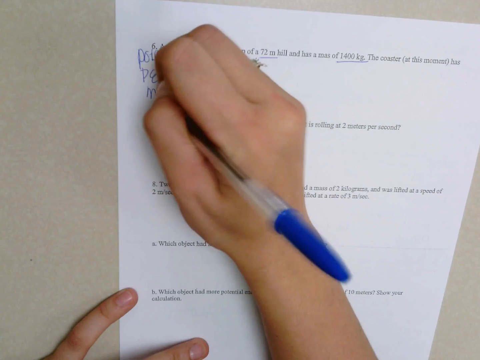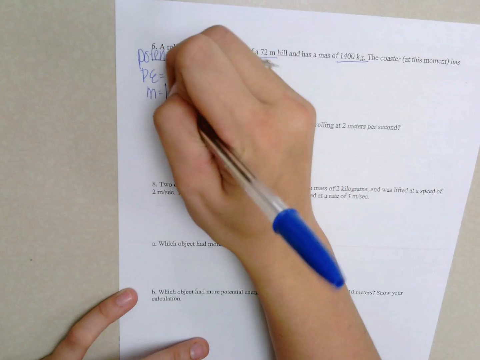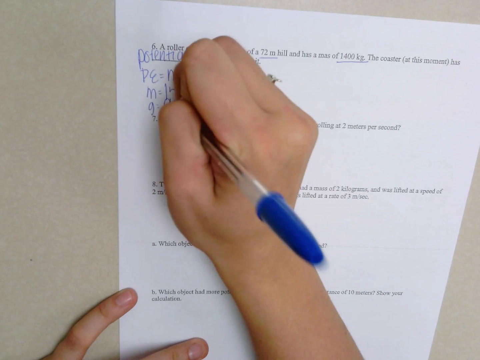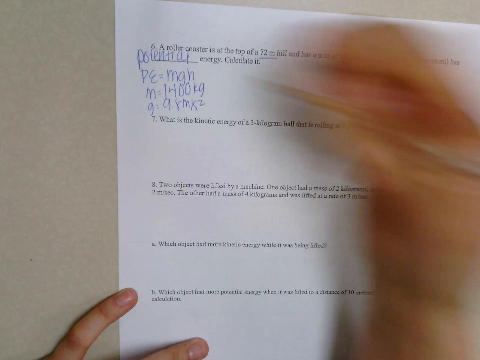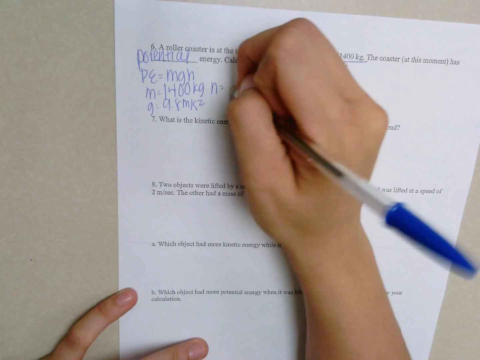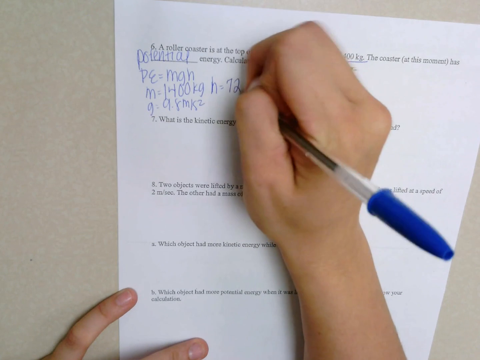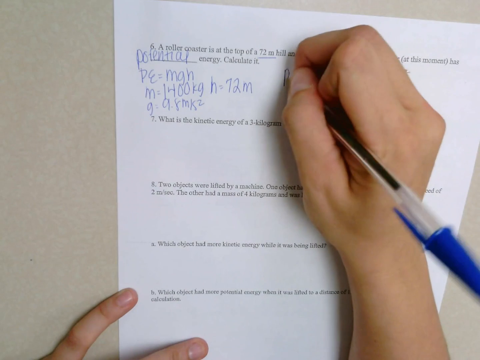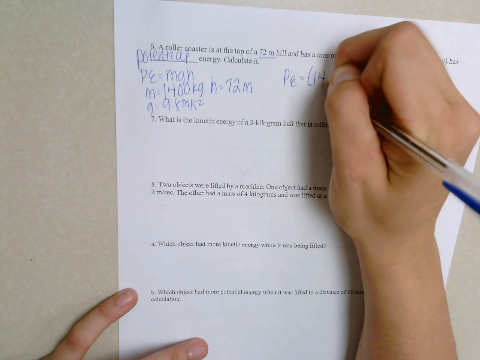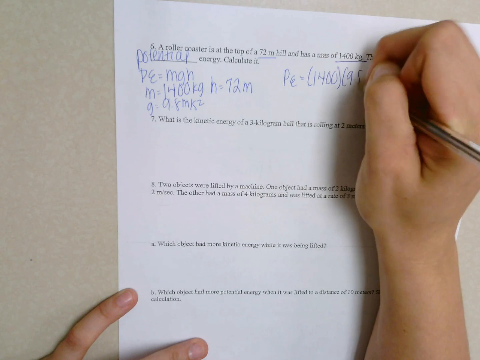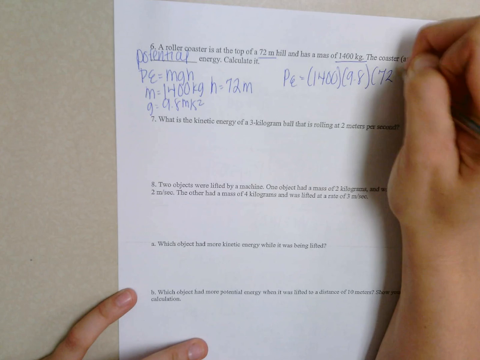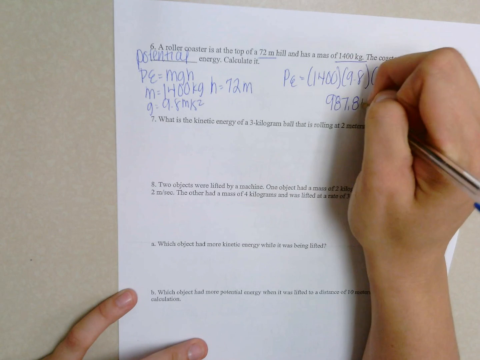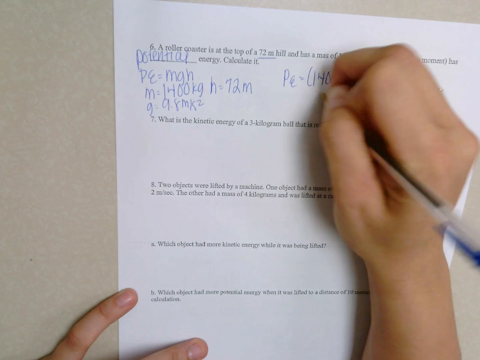So let's break this down. The mass, 1,400. Gravity, 9.8 meters per second squared. And the height is equal to 72 meters. All we have to do is plug these in. Potential energy is equal to 1,400 times 9.8 times 72, and you will get 987,840 joules.